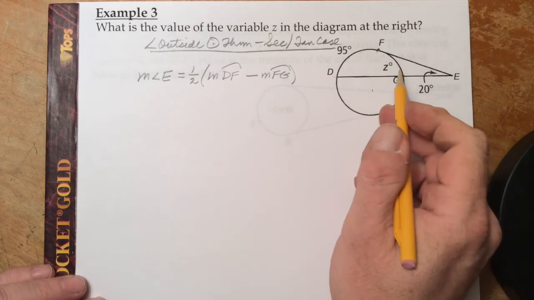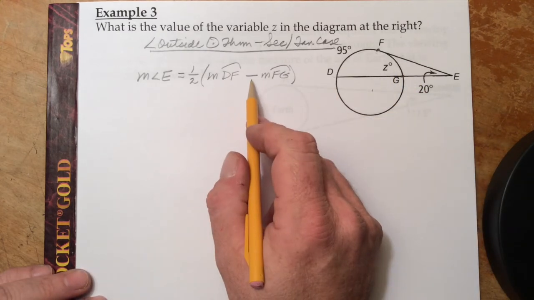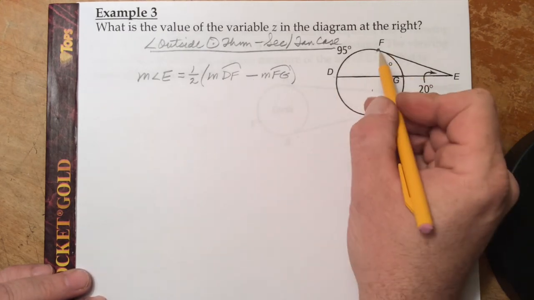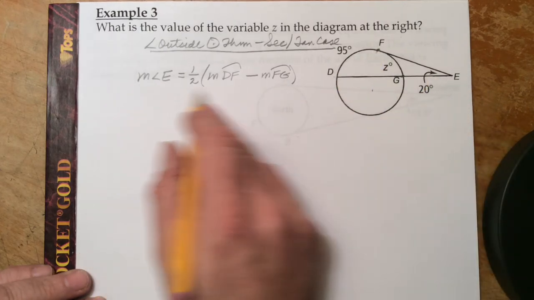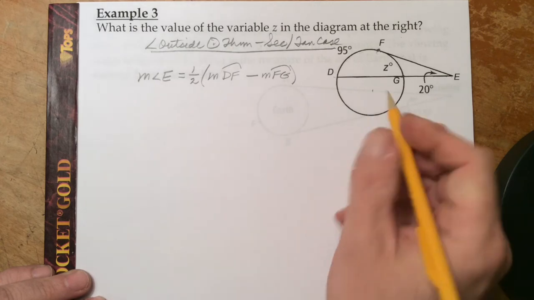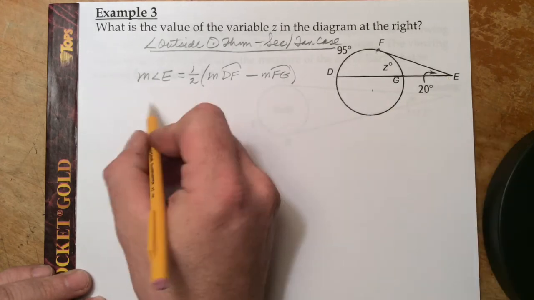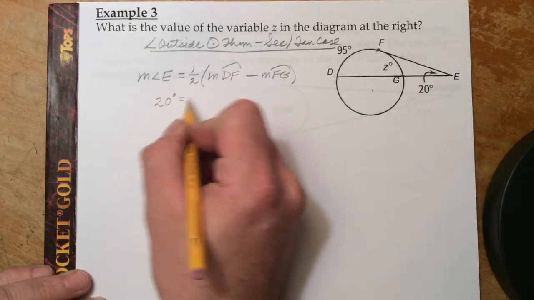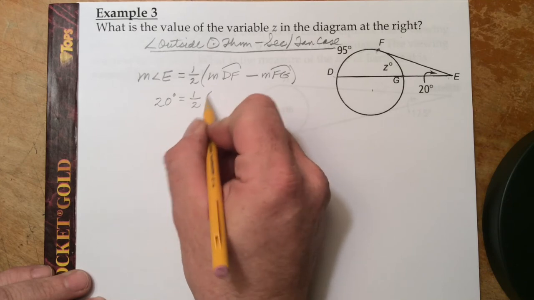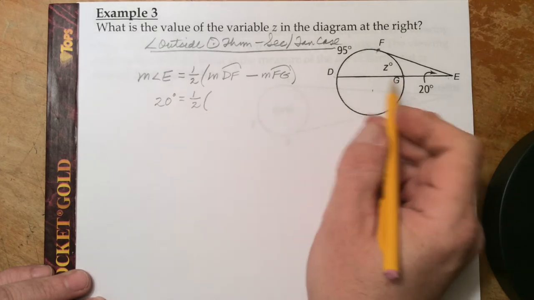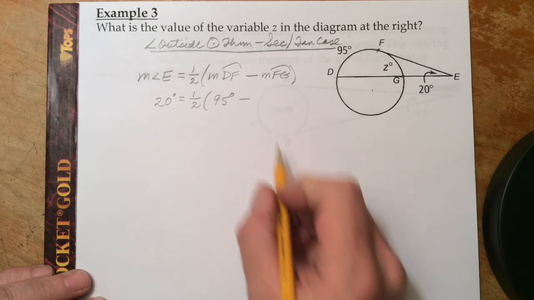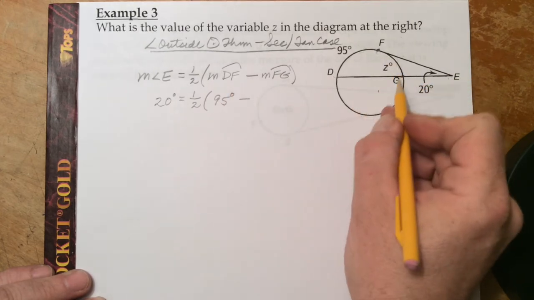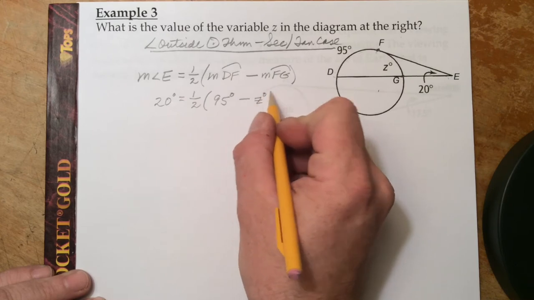Remember that when you're subtracting arcs in these theorem cases, you always start with the arc furthest away from the angle. Here's our equation. Now we substitute in our values. Angle E's measure, 20 degrees, equals 1/2 times the measure of arc DF, which is 95 degrees, minus the measure of arc FG, which is z degrees.